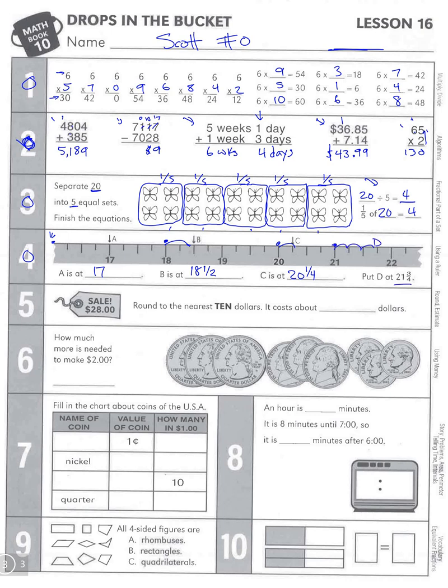So the D is going to go right there. D right above there. All right. Number 5. Sale, $28. Round to the nearest $10. Well, this is different, right? $10, not to the nearest dollar, but to the nearest $10.